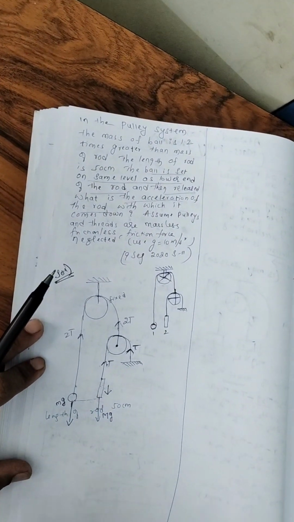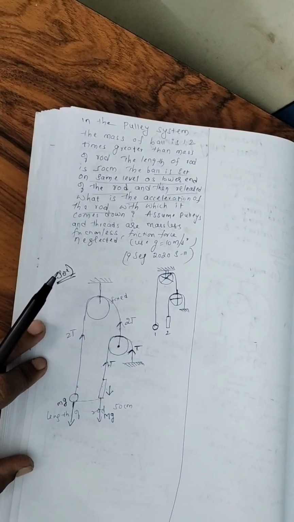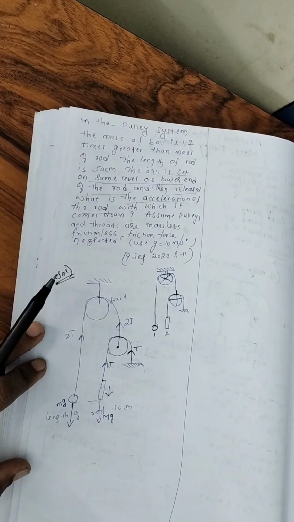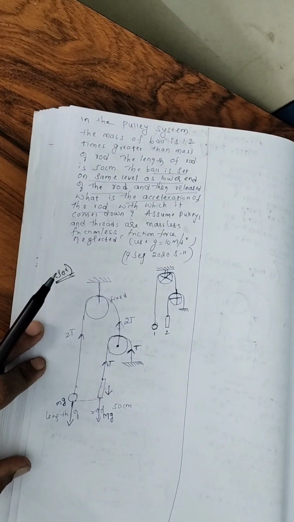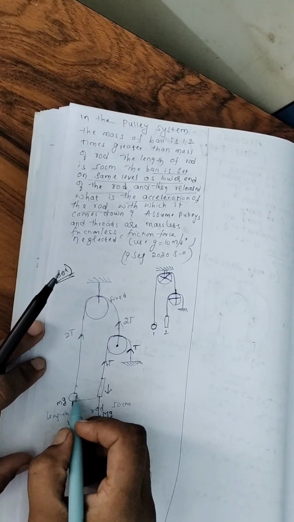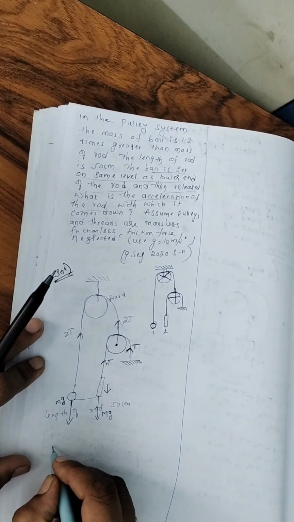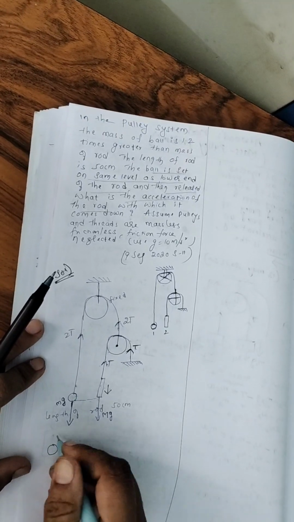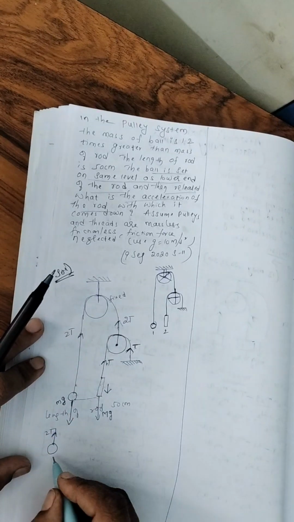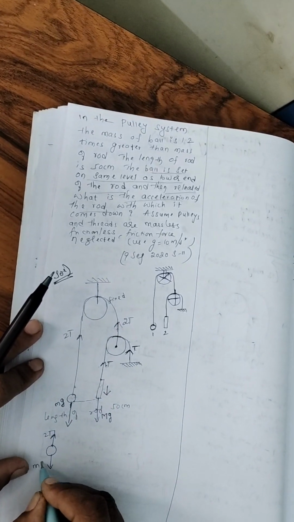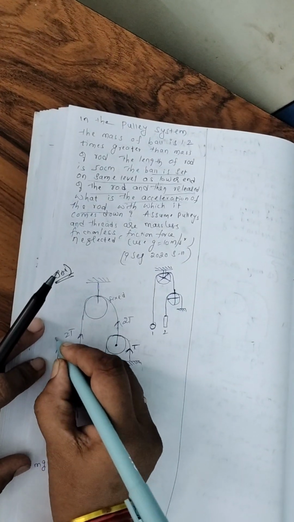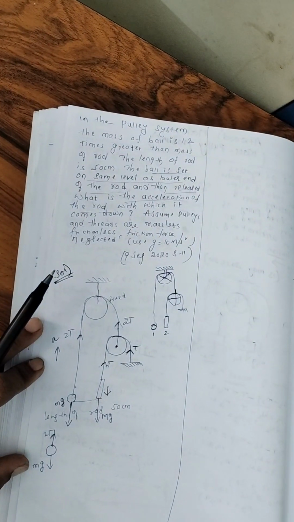Up to here clear? This is the free body diagram. Next, first let us write the equation for the ball. Here I am drawing the ball itself only. What are the forces acting on it? Here 2T, and in downward direction mg. In the direction of the greater force we will have the acceleration.